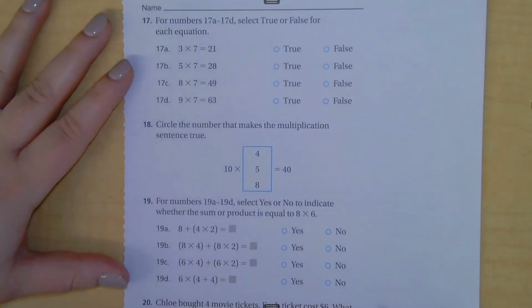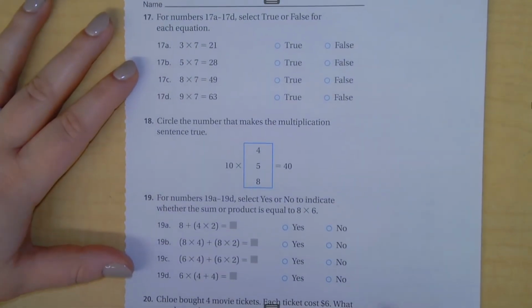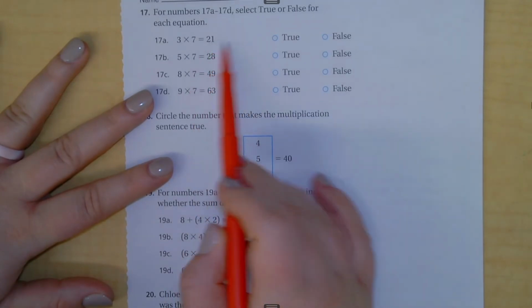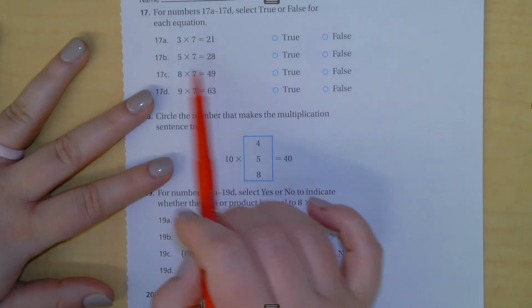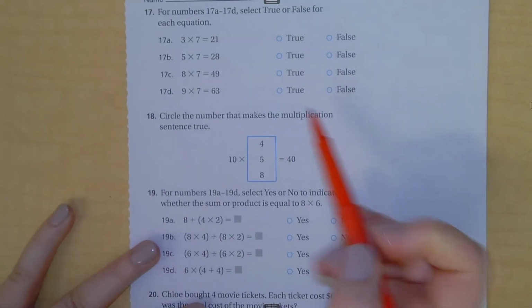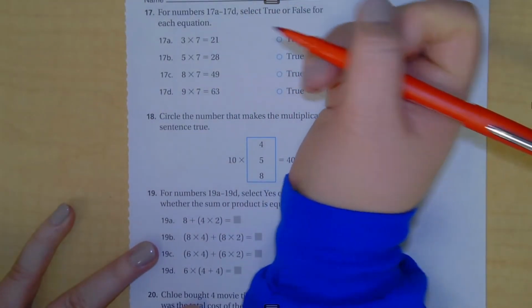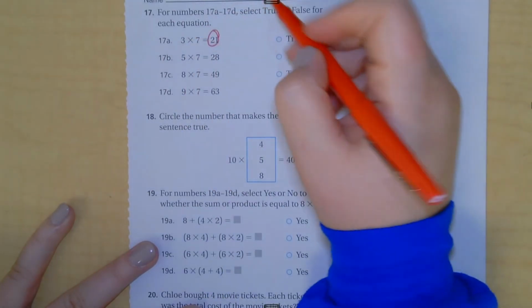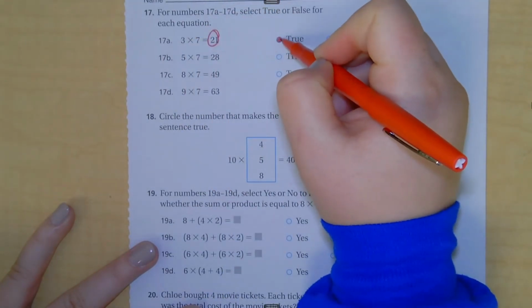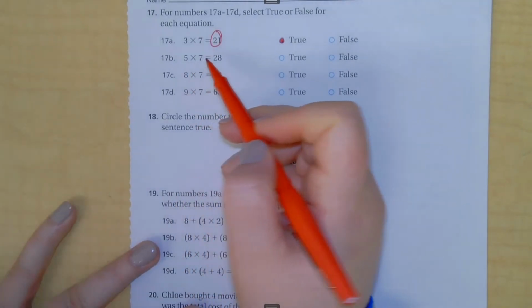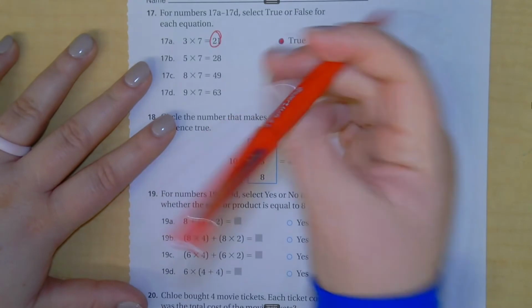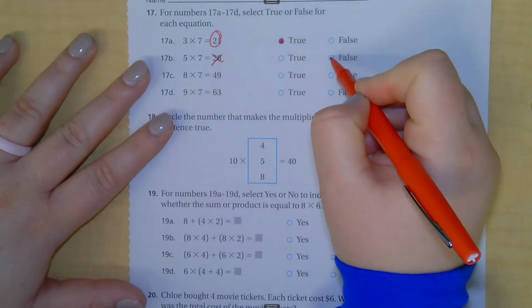All right, number 17. This is just like the front page. We'll need to solve each of these equations to decide if this product is correct and then mark true or false. We're not just going to look at it at a glance, okay? So 3 times 7, we know our 3's. 3 times 7 equals 21. So this is true. 5 times 7, 5, 10, 15, 20, 25, 30, 35. False.